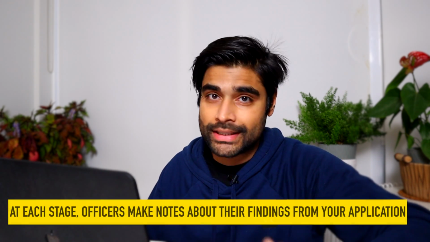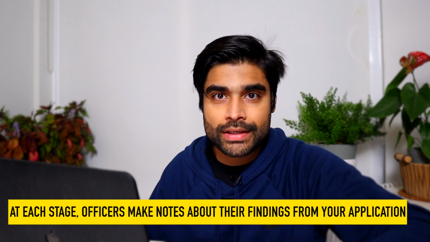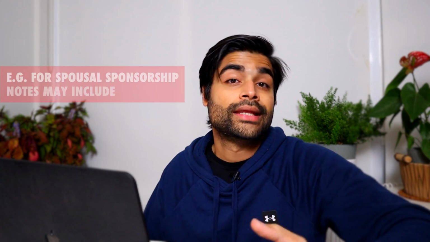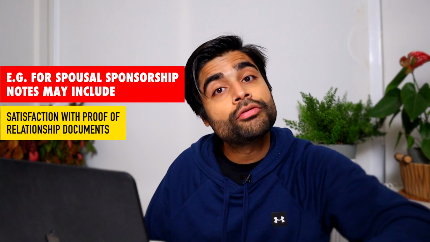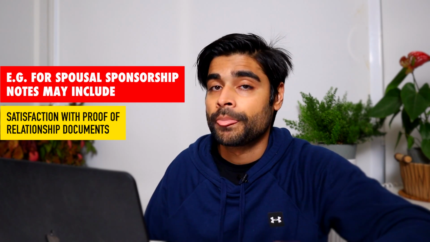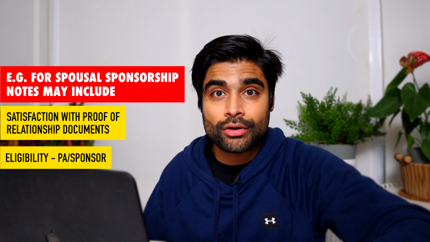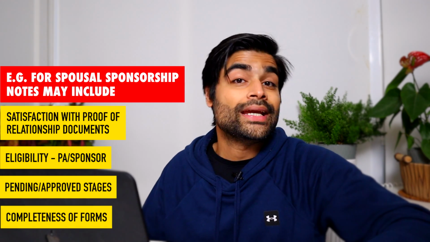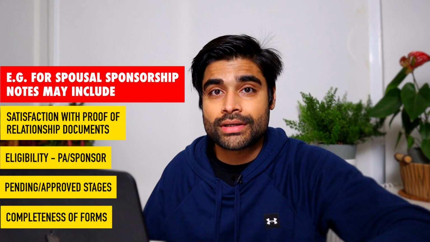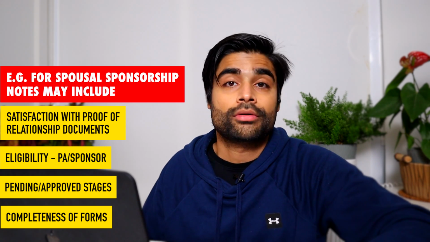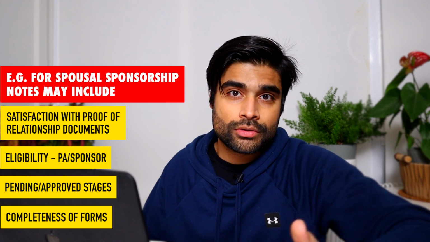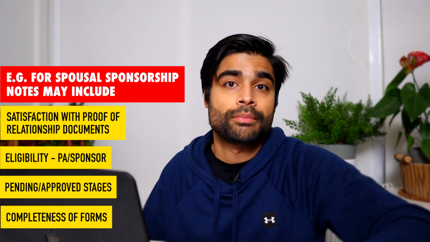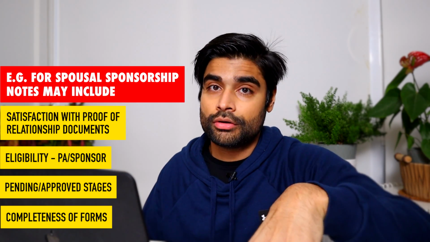So when an officer begins to process your application, they make notes about their findings from your application. For example, for a spousal sponsorship application, they could make notes about the officer's satisfaction with the proof of relationship documents that you've provided, or notes about the eligibility of the principal applicant, the eligibility of the sponsor, notes about each stage of your application such as biometrics, medical, pre-arrival, or notes about the completeness of your forms, or anything that the officer feels is important for them to keep a record of about your application.